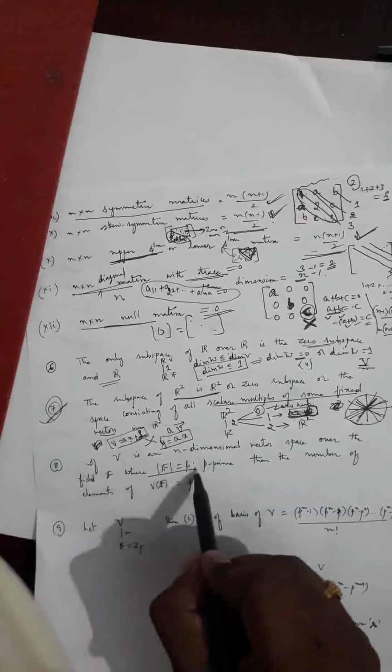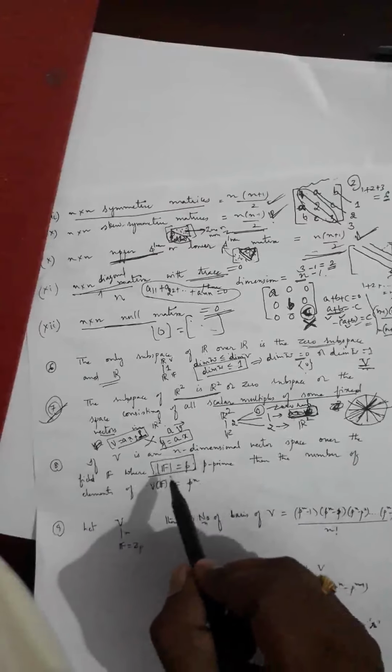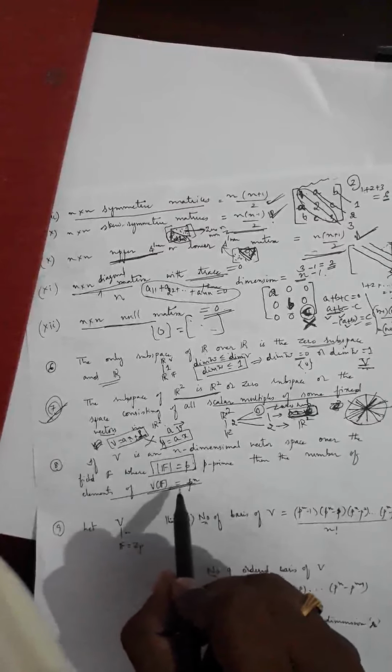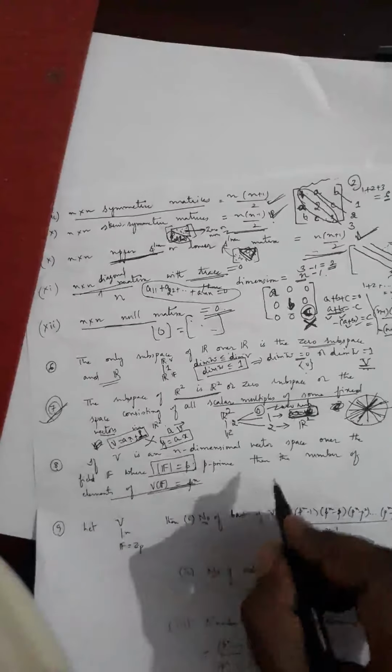Then if V is an n-dimensional vector space over the field F, where the cardinality of F is p, in the sense you take the field to be Zp, because Zp is a field. Idea is clear? Then the number of elements of V over F is p to the power n. This is easy, but you need to have this result in your mind.